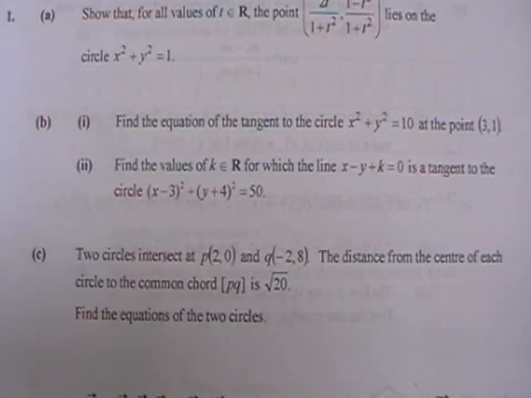2009, Paper 2, Question 1, C. Two circles intersect at P (2, 0) and Q (-2, 8). The distance from the centre of each circle to the common chord PQ is the square root of 20. Find the equations of the two circles.